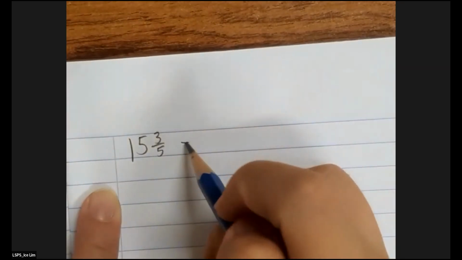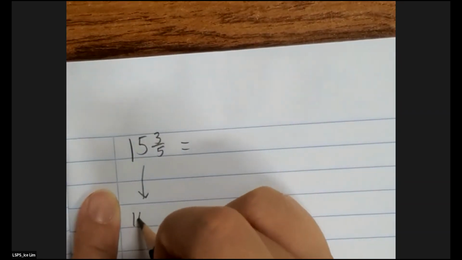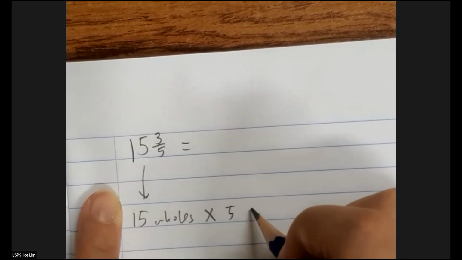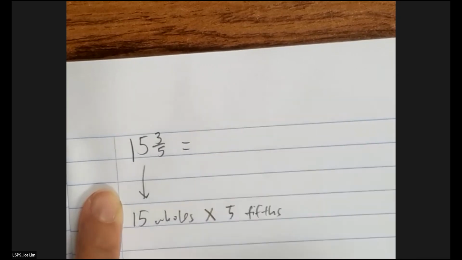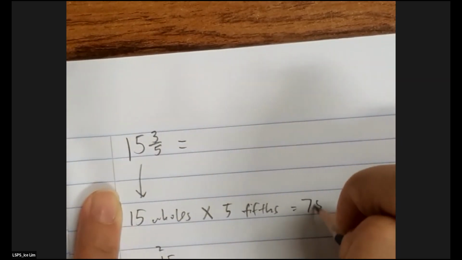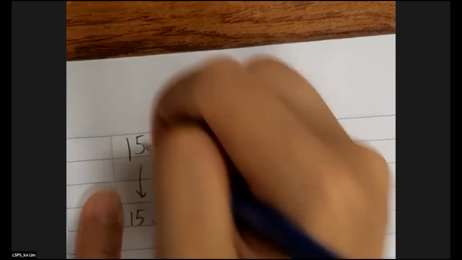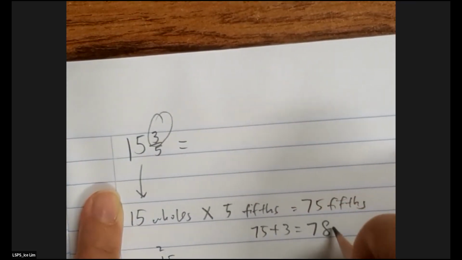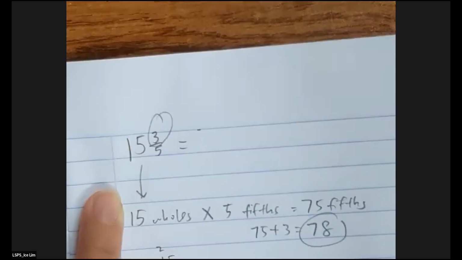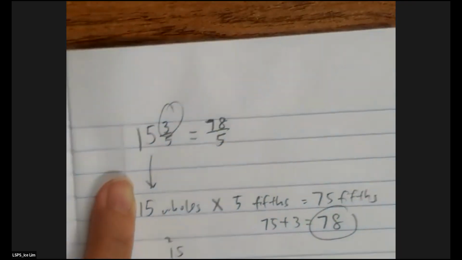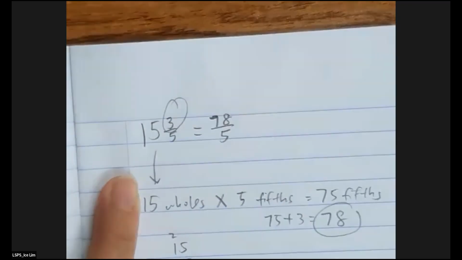This one, shortcut method, I have 15 holes. Each hole has 5 slices, each 5/5. So I'll just do my working. 15 times 5, I'll actually get 75. So 75/5, plus the 3 extra fifths here, I actually get 78. So I just convert it to 78. See how quick this is?